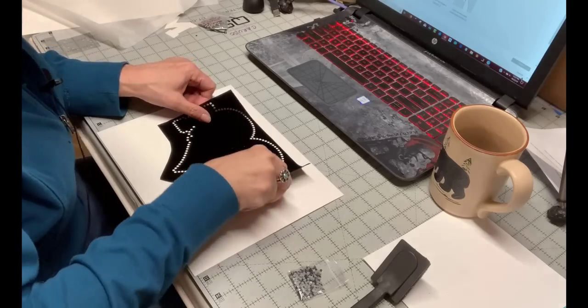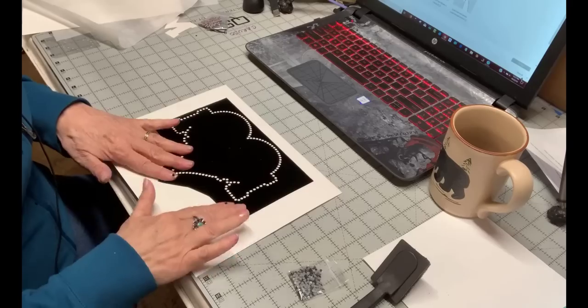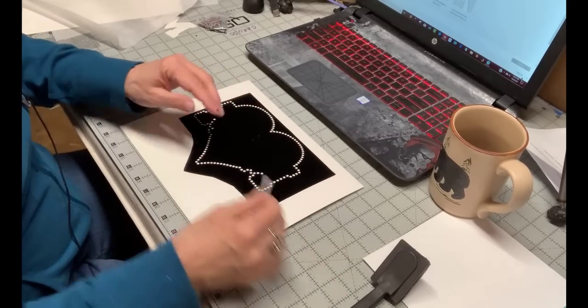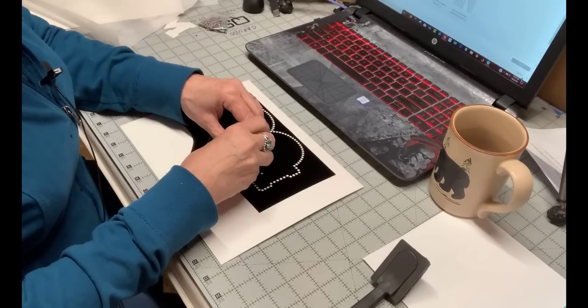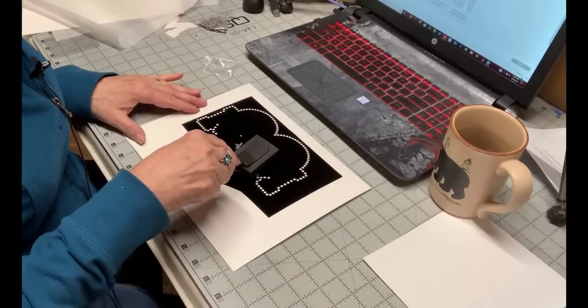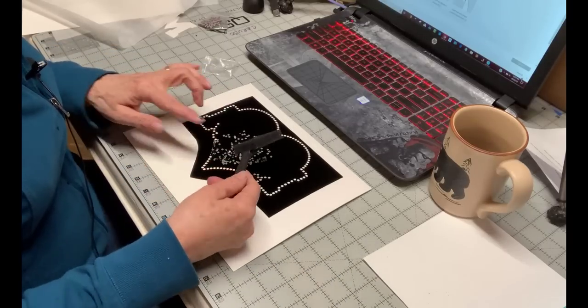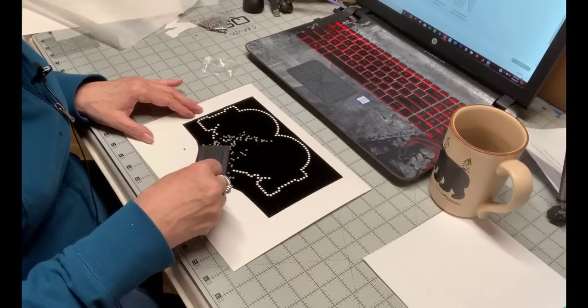So I just stick this down on here. So as I said, it's kind of like flock, but it's got a sticky backing. And then all you do is you take your rhinestones and you dump them out, more than what you think you'll need. And then you just start with this brush that comes in the kit, gently going around in circles like this.